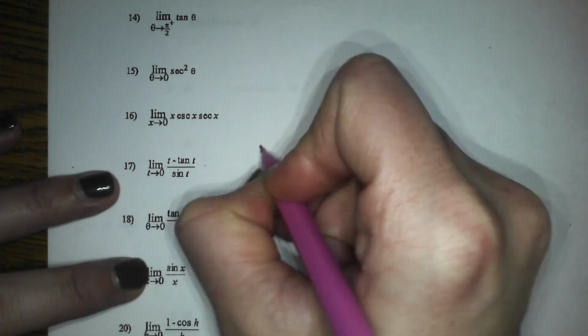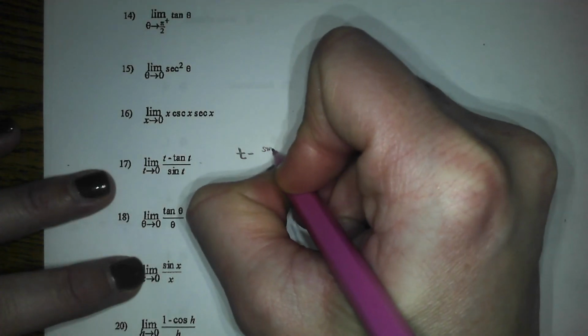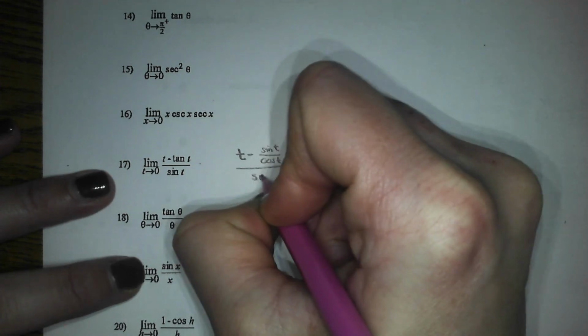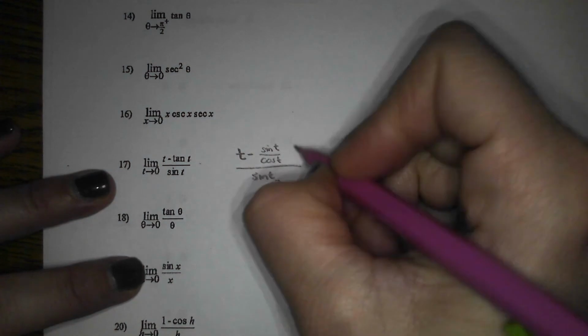You plugged in 0, you got 0 over 0? Okay, so we'd want to try to manipulate this, which factoring, rationalizing, complex fractions doesn't seem to be an option until you change tangent to sine over cosine. Did you do that? And then what would you multiply by to clear the fractions? Good.